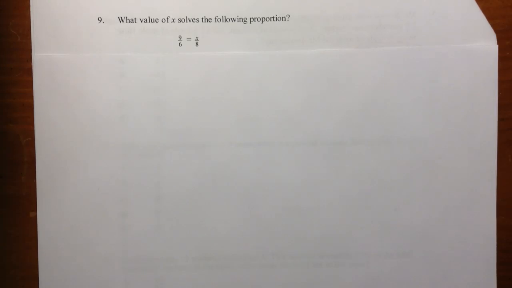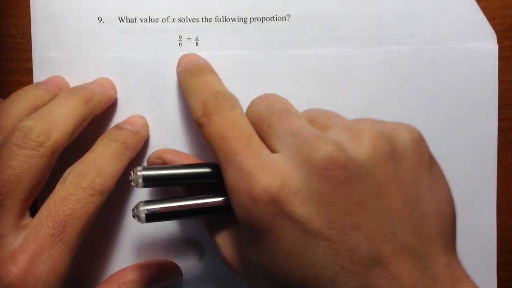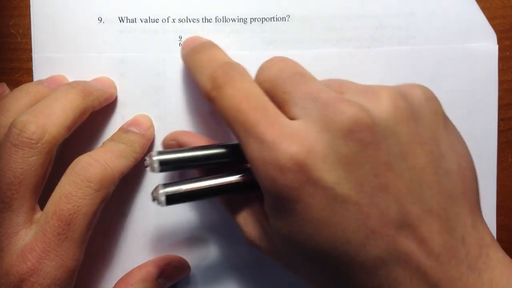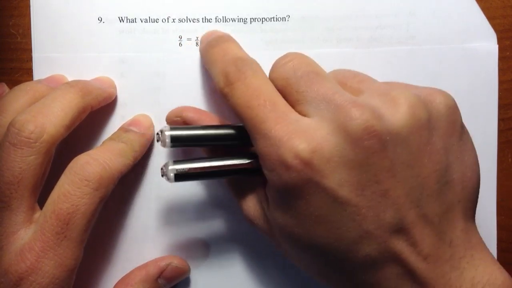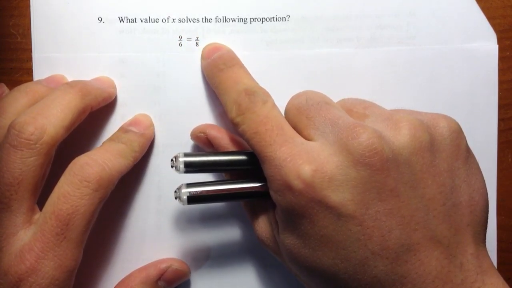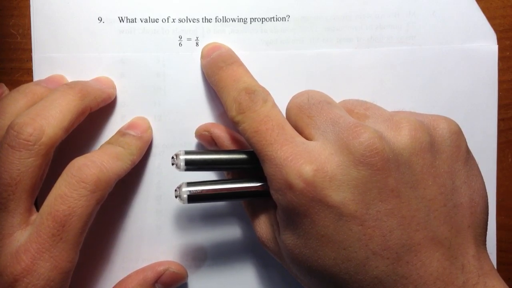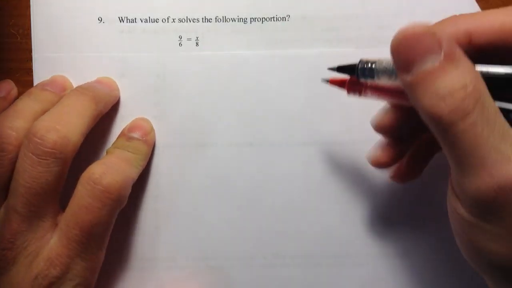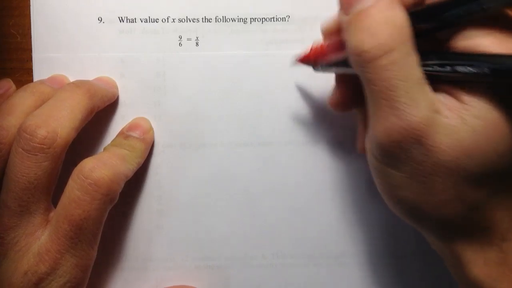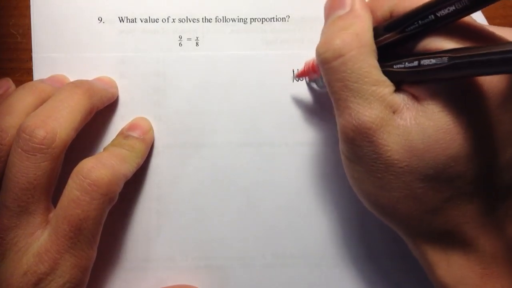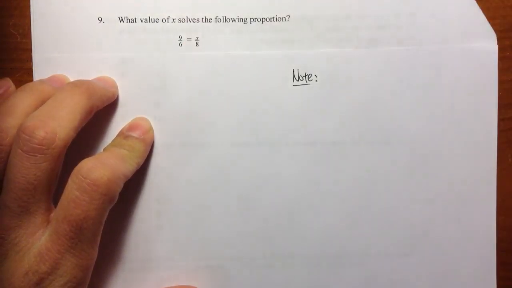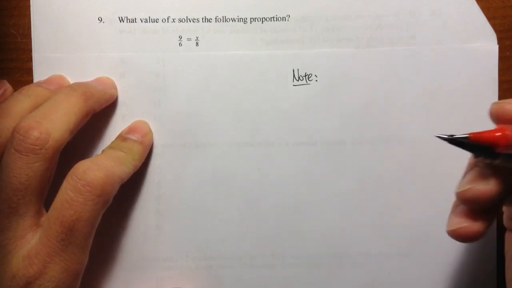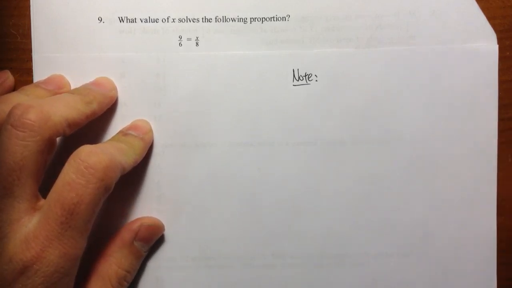We are looking at question number 9, and again, we have a fraction here. In this question, we have 9 over 6 equals x over 8, and the goal is to solve for x. Let me make some notes about fractions. I will put down some notes that we'll use for the question, and later on you will find more videos where I'll go over more simple questions.